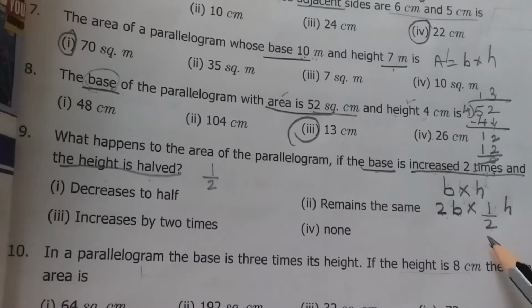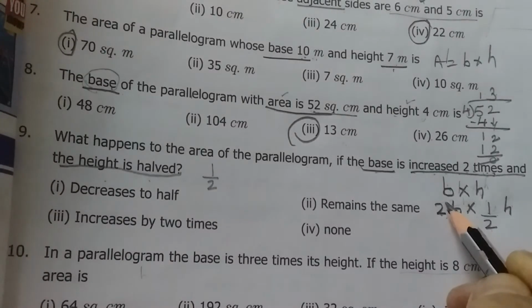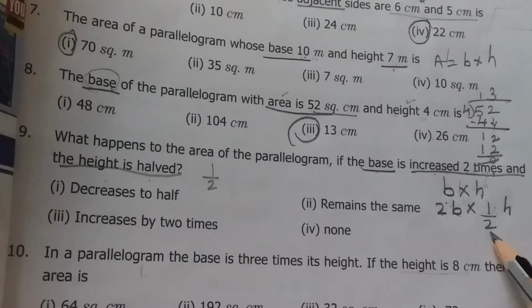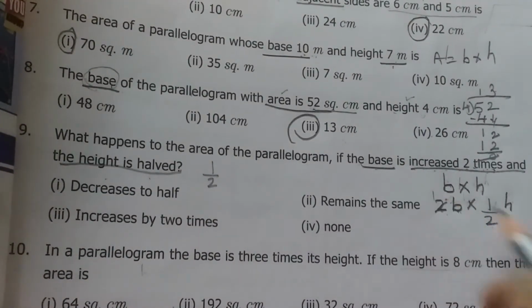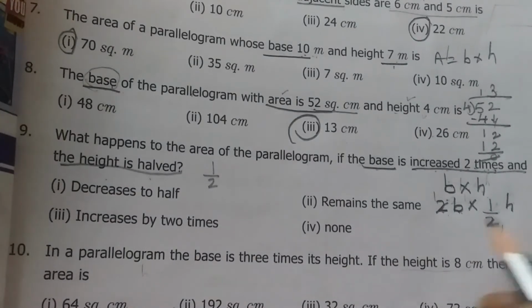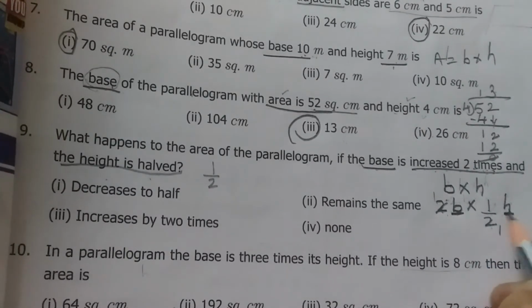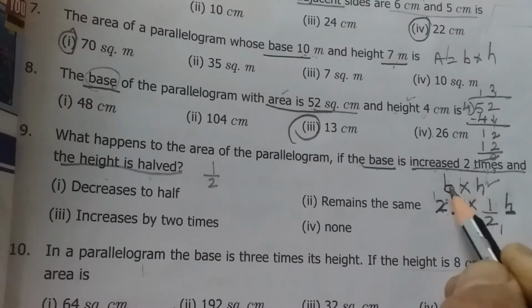We have done the multiplication of fractions. How to multiply the fractions? Numerator with numerator and denominator with denominator. If both are divisible by same number, we can cancel them, isn't it? So we cancel 2 and 2. 2 ones are 2, 2 ones are 2. So what is left? We are left with just b into h. The actual area is b into h.